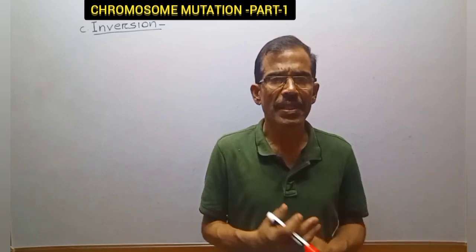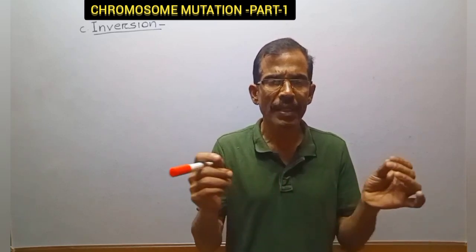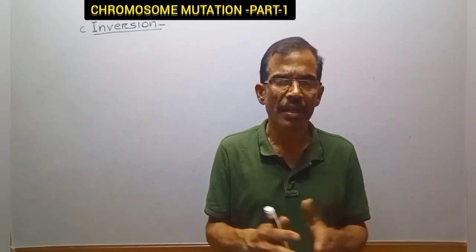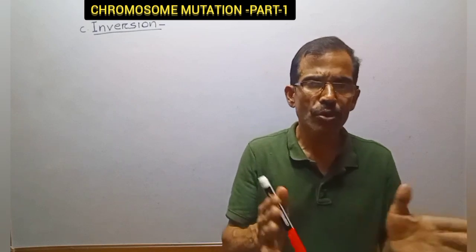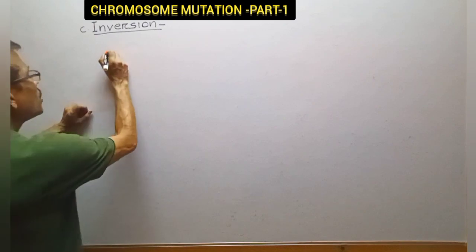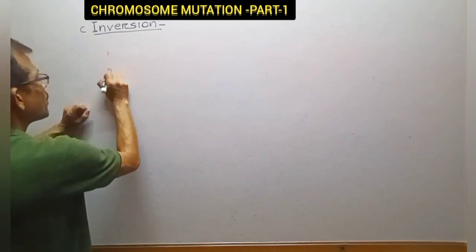In some cases, a particular segment of the chromosome is inverted, that means it is turned by 180 degrees. Such type of chromosome rearrangement is known as inversion, which is of two different types.